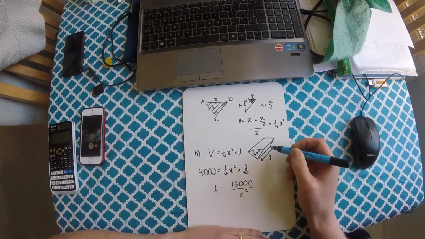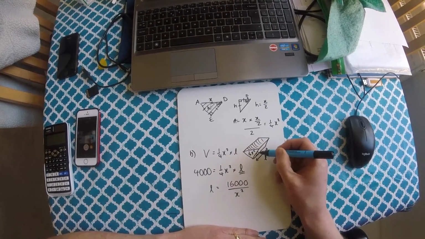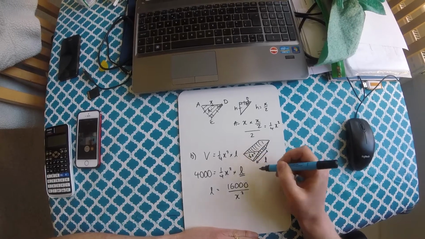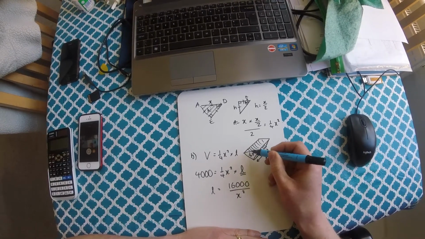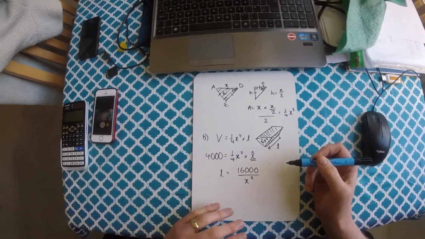I can now use that to find the surface area. So just think now, I've got a few different areas. I've got this top area here. I've got this area here on both sides, which would be the same. I've then got the two front and back. So see if you can use that as a bit of a springboard to get you into it.